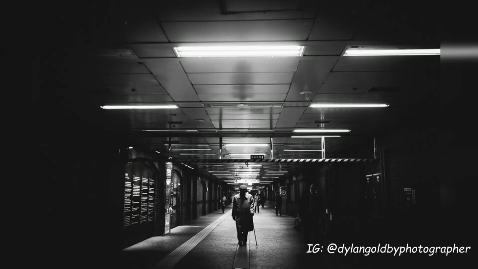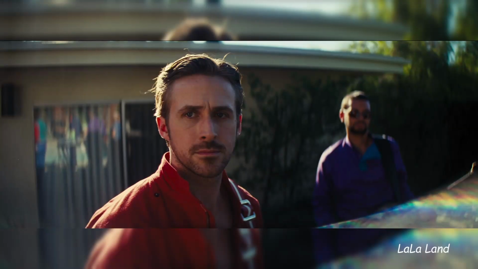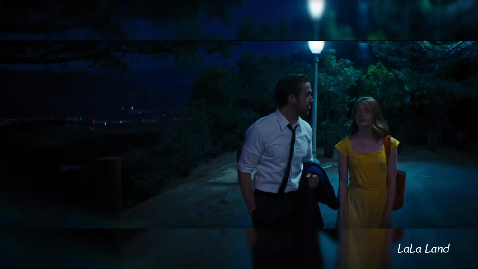Now, this particular image is not from a movie, but it's a really cool silhouette where the photographer makes use of the available subway lights to get this cool looking image, and I just had to put this in the video. When backlighting, you can still get creative and interesting results without necessarily making a silhouette, if silhouettes aren't your thing.